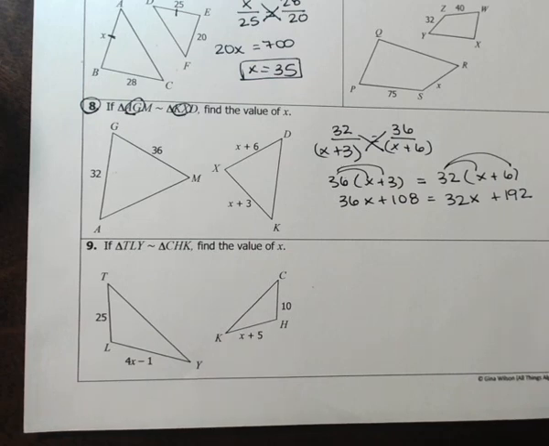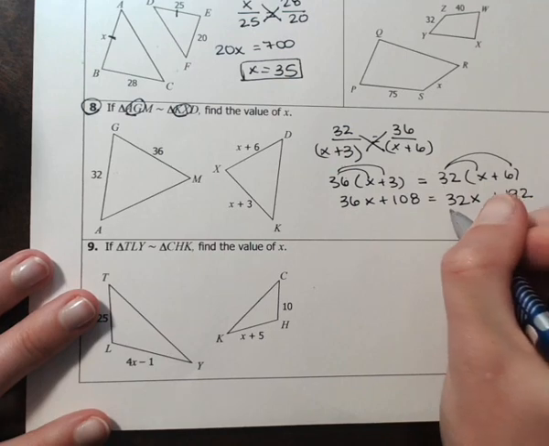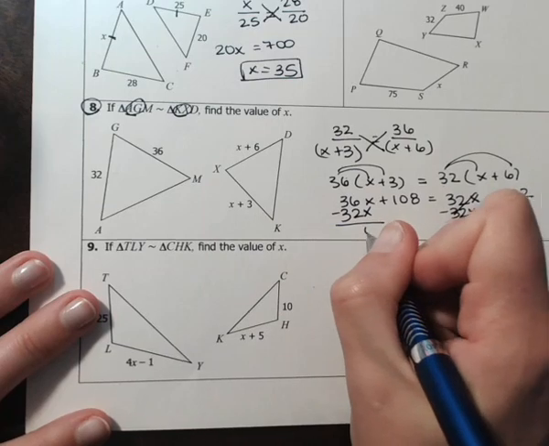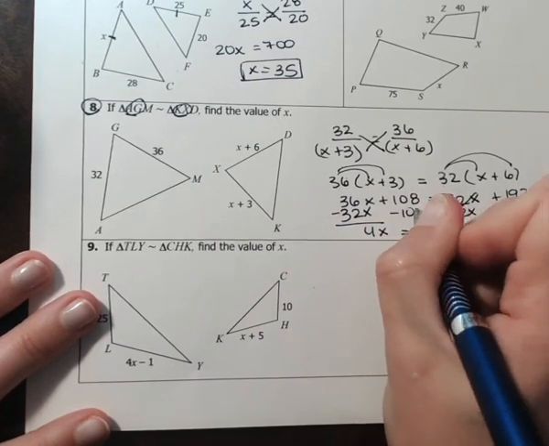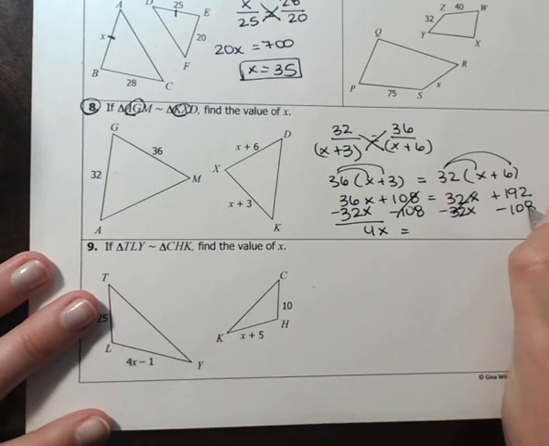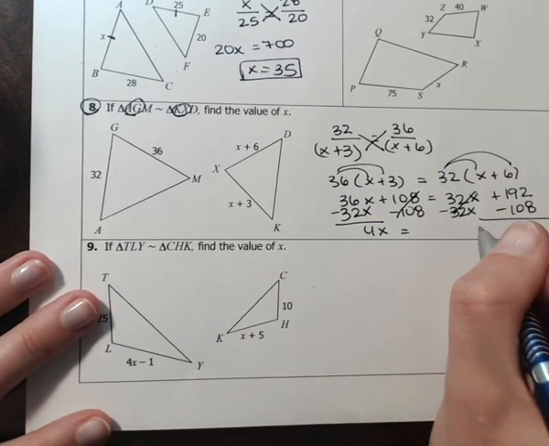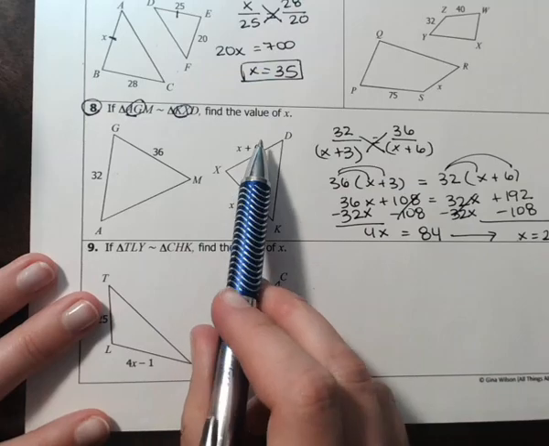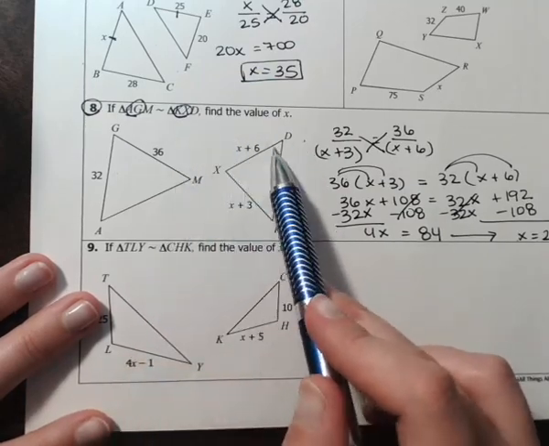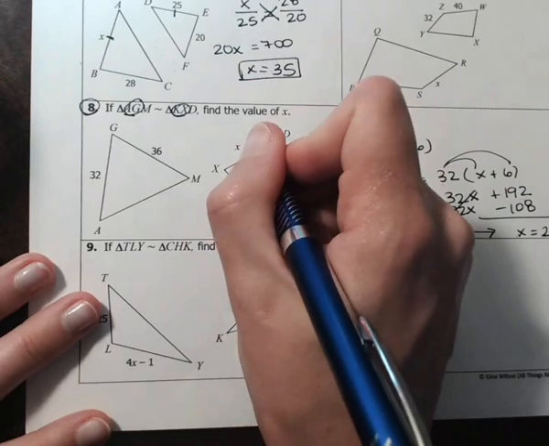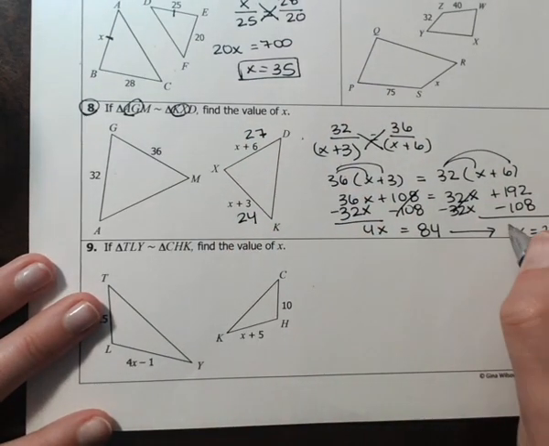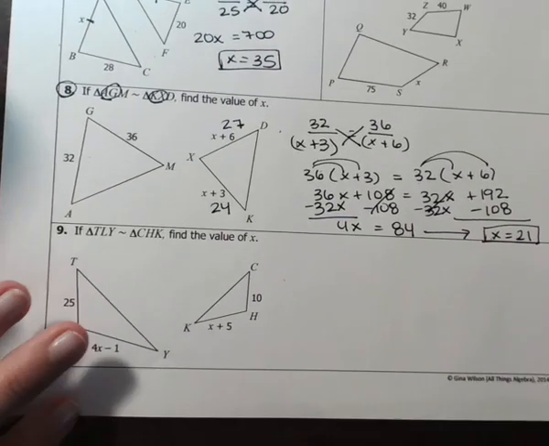Okay, so now you're going to get your like terms. So I'm going to subtract over my 32x, keeping that x positive. And then I'm going to subtract over my 108. So I'm going to get 4x equals 84. Divide by 4, x equals positive 21. This just said find the value of x. If it said find the length of the missing sides, then I'd plug in my 21 here and get 27 and 24. But in this case, they just wanted the 21.